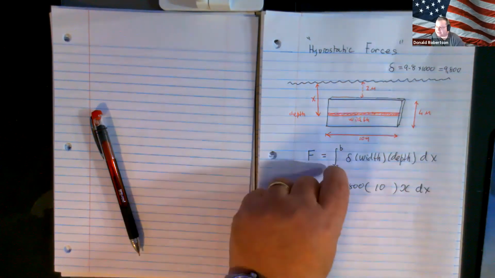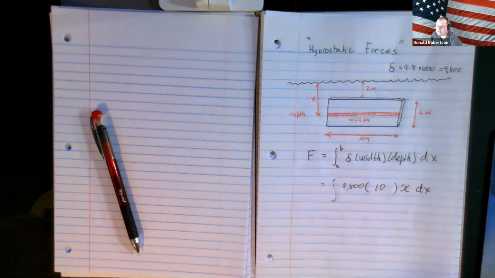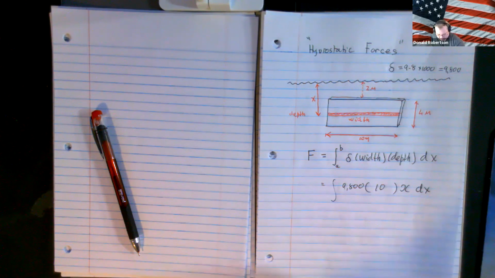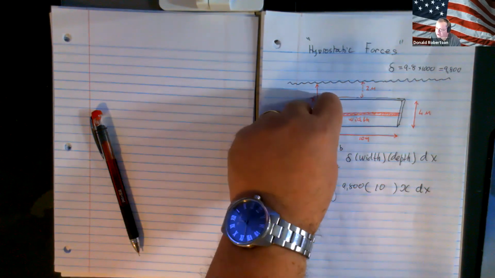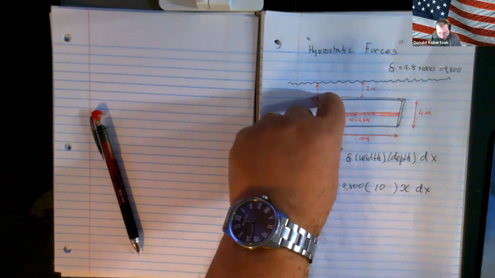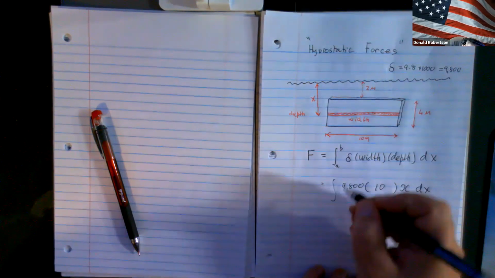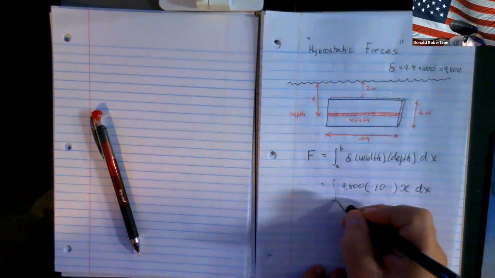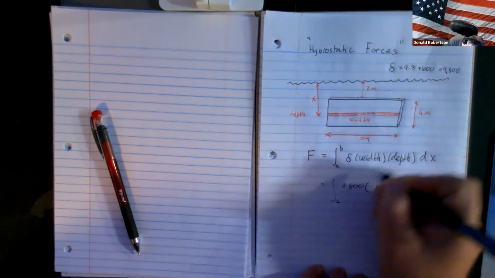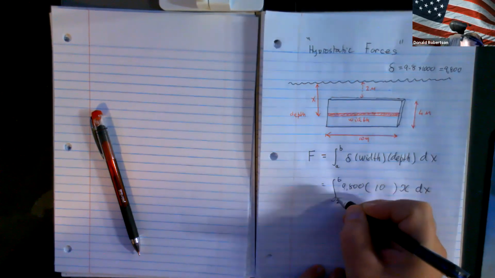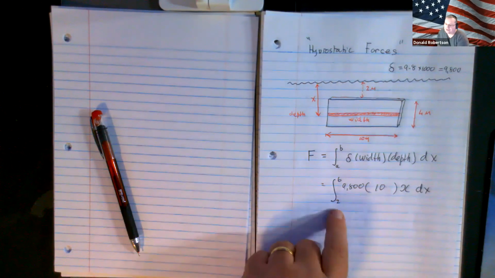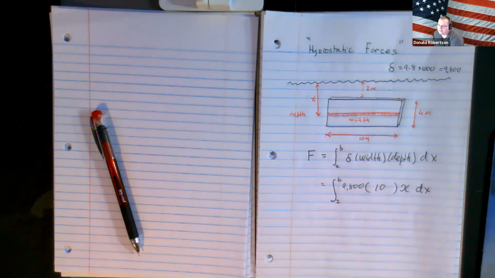So now I need to know who A and B are. A is where the shape starts in this case, and B is where it finishes. Would you agree that this shape starts at 2 and finishes at 6? Are you happy where the 2 and the 6 came from?